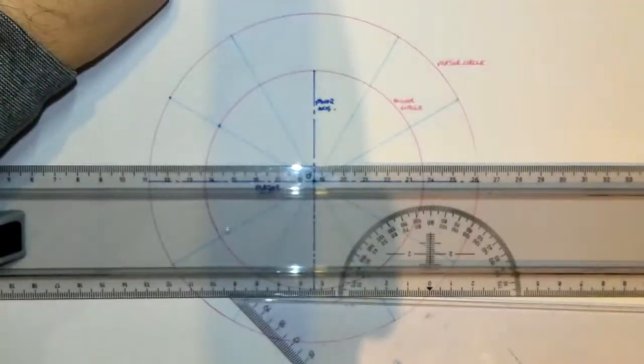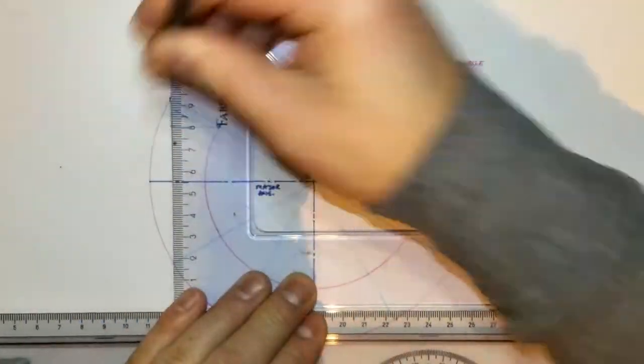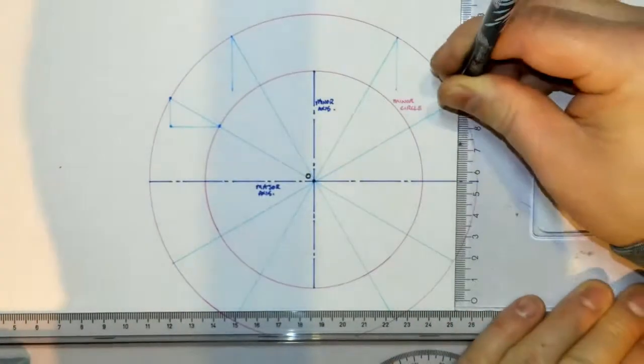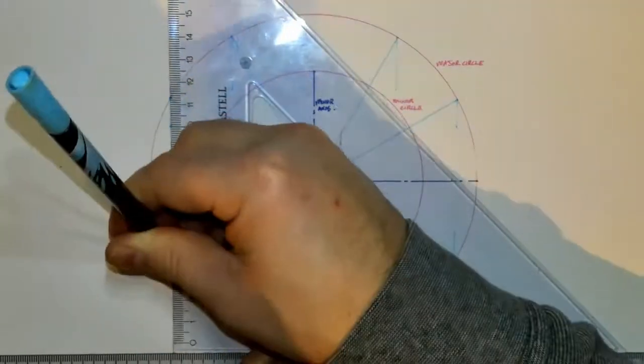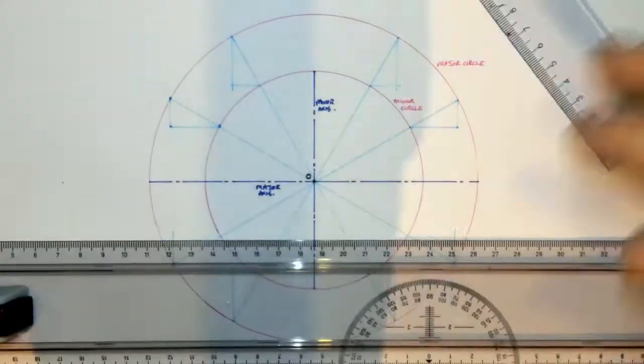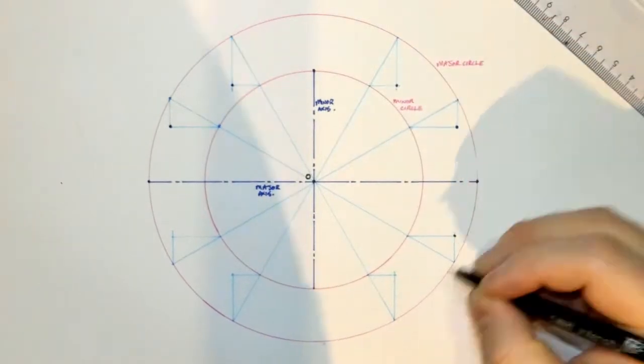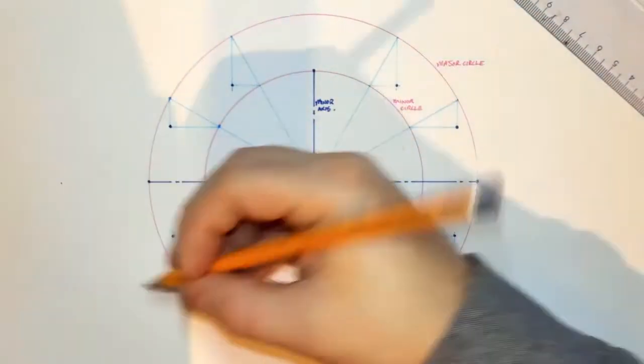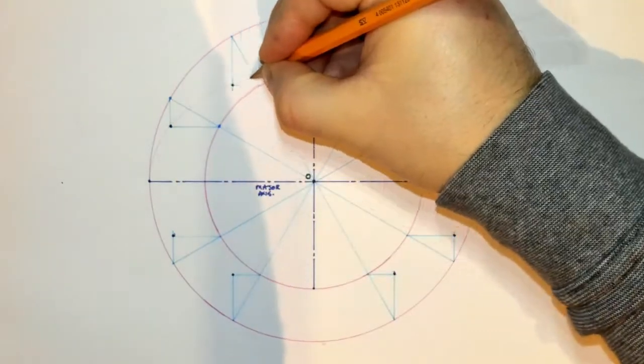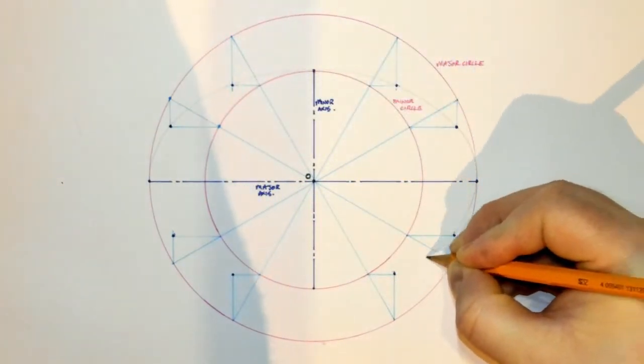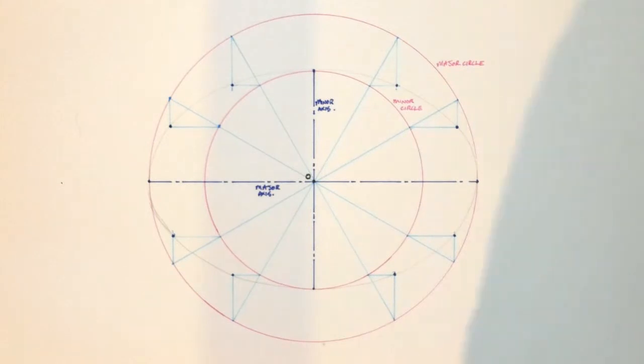Now, I'm going to take the example of this first 30 degree line here, and I'm going to draw a horizontal line from the inside point and a vertical line down from the outside point. And repeat that across all of the ellipse points, and you can see how that works out there. And of course, in later examples, you'll see as well that the points on either end of the major and either end of the minor are actually points on the ellipse as well.